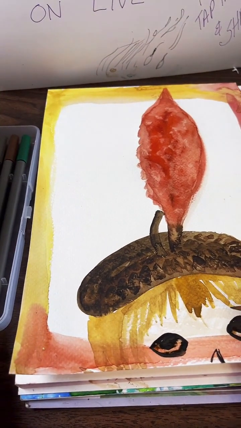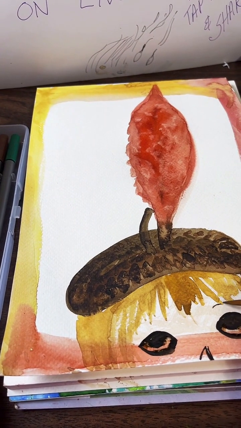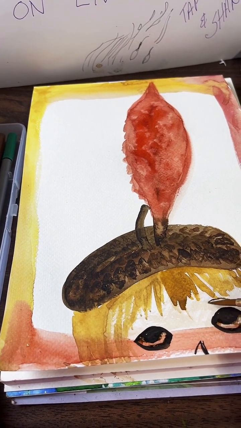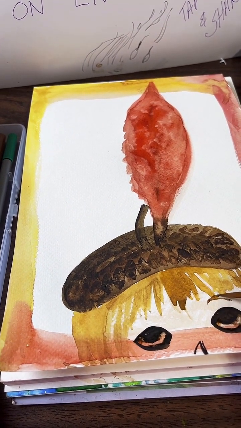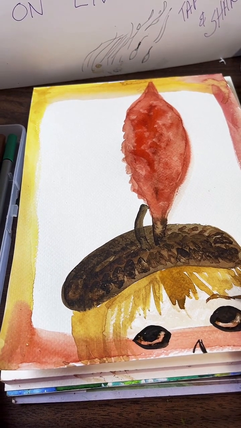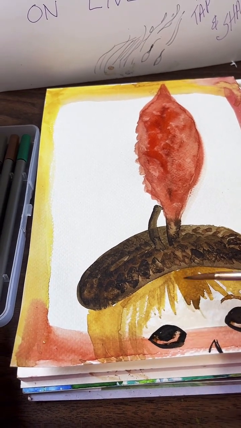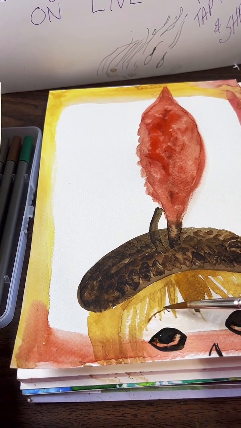And I'm going to put a little bit of an eyebrow right here on this one. Just a little bit, because we can see that in her hair. I'll put a little one over here.